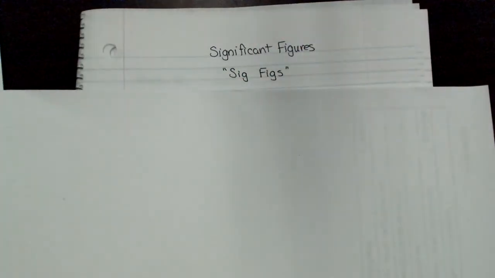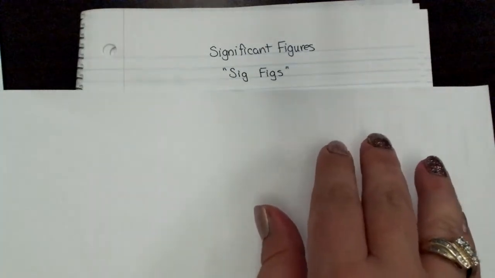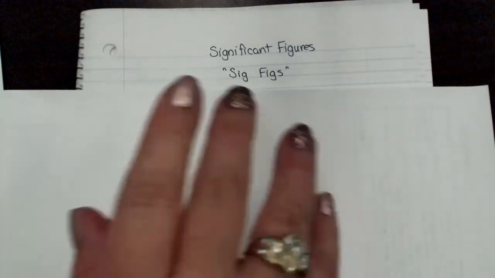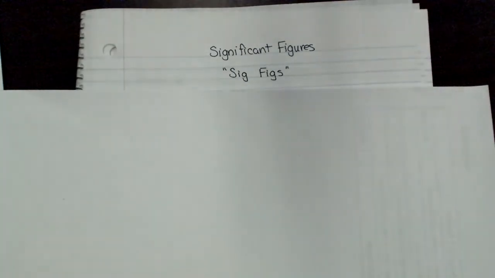And you've probably heard me in some of the previous lectures that I've given where I say, okay, I'm going to round it like this because of significant figures. We'll go over that later. So here's the later, okay?